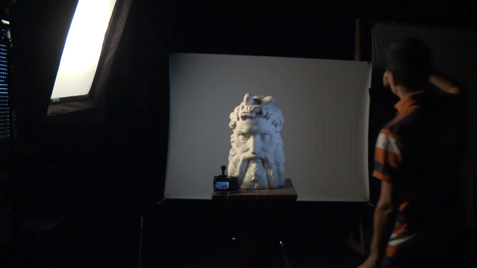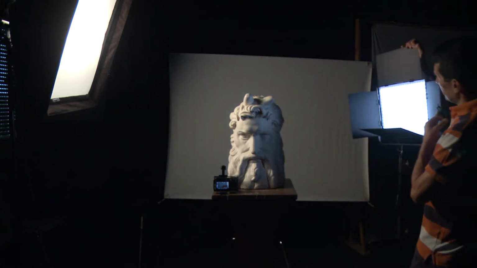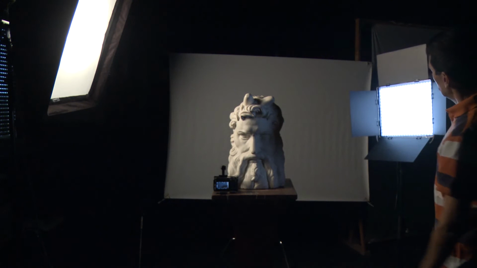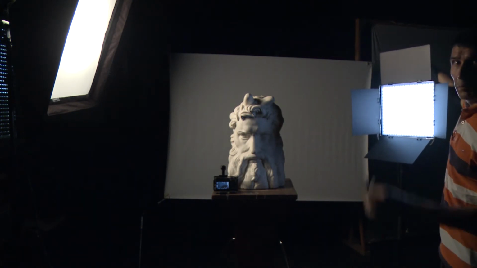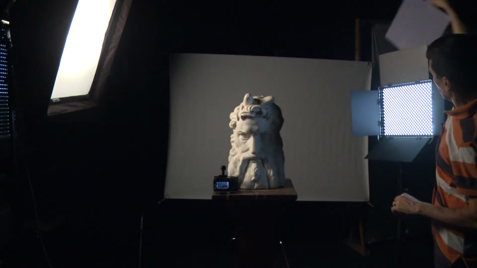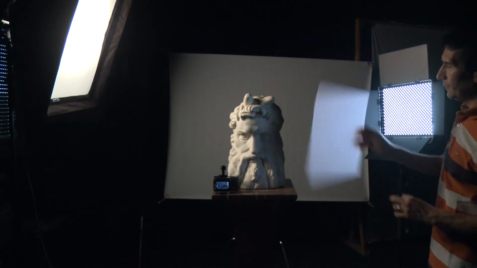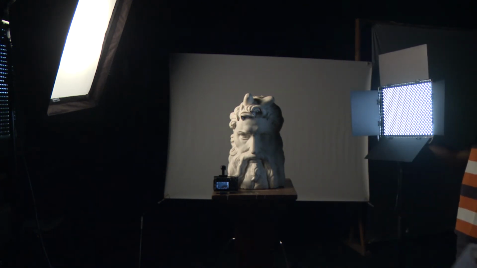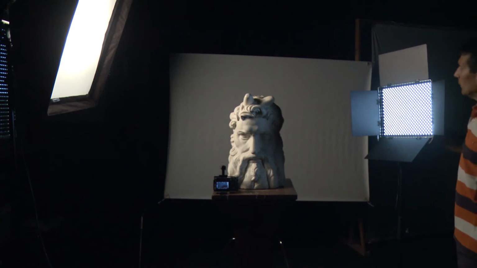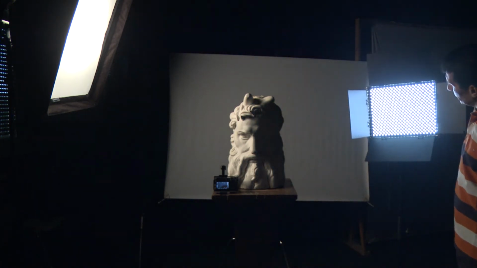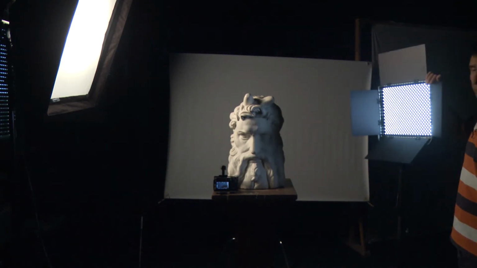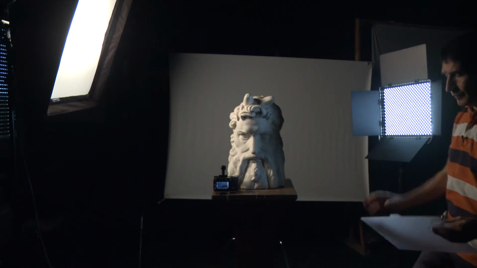And also we can see this in how the LEDs are placed; we have this diffuser to make a softer light out of this LED light.